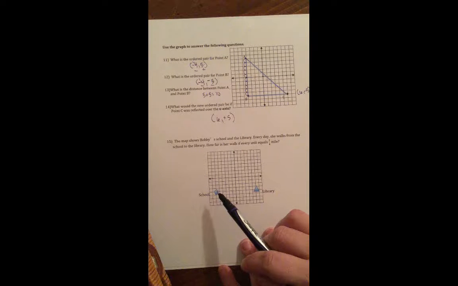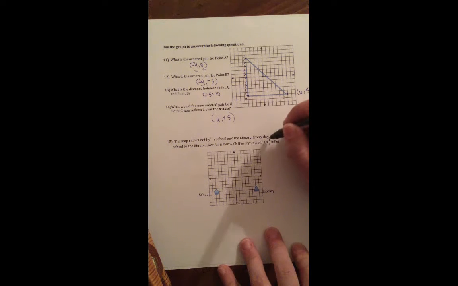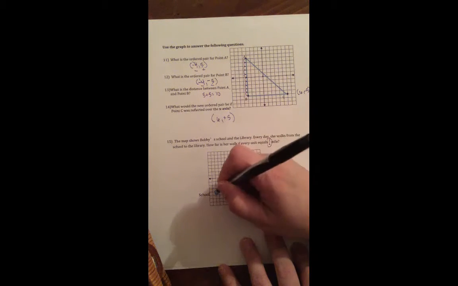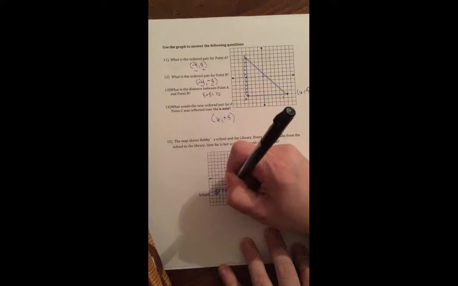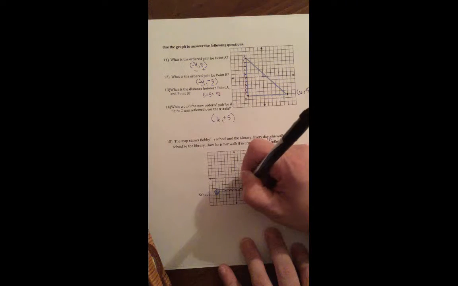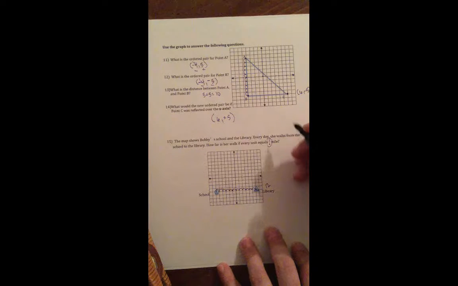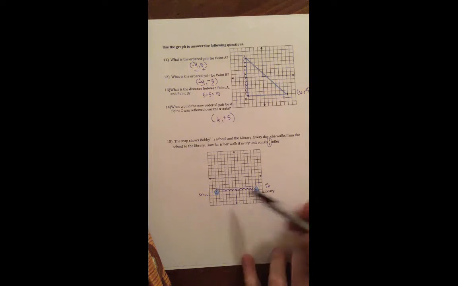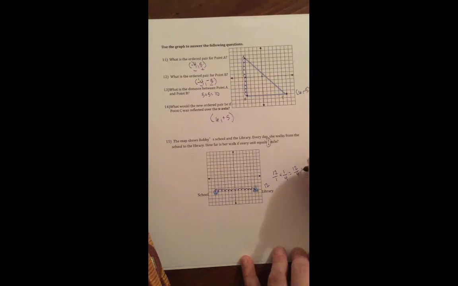15. The map shows Bobby's school and the library. Every day she walks from the school to the library. How far is her walk if every unit is a quarter mile? So let's figure out how far apart they are first. You can count this one too. You can say 1, 2, 3, 4, 5, 6, 7, 8, 9, 10, 11, 12. So they're 12 units apart, but it says that every one is a quarter mile. So if I were to multiply 12 times 1/4, it's 12 over 1 times 1 over 4, I get 12 over 4, which simplifies to 3.